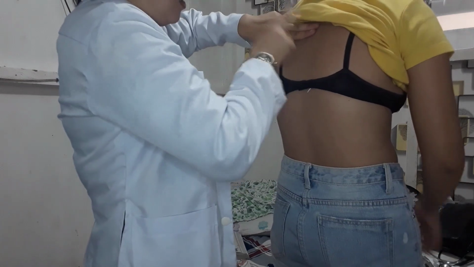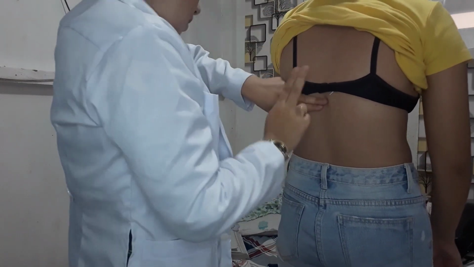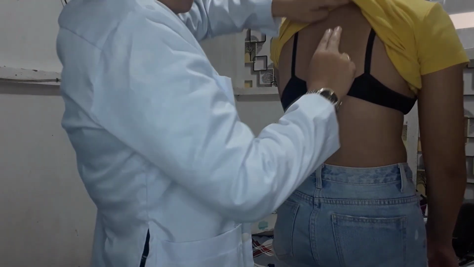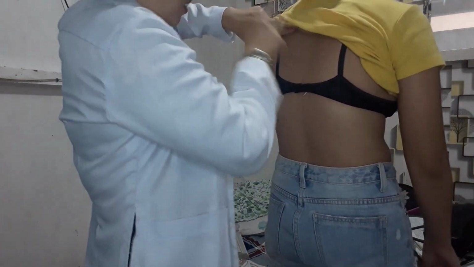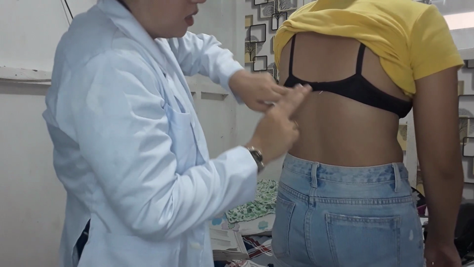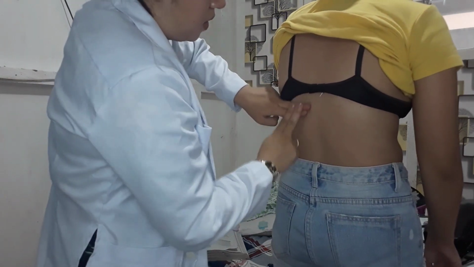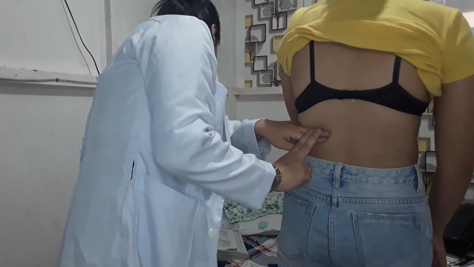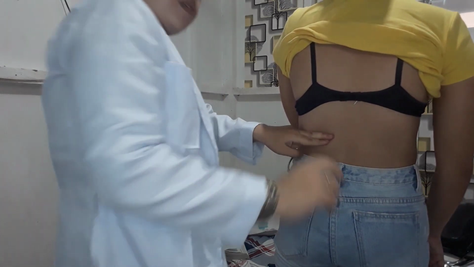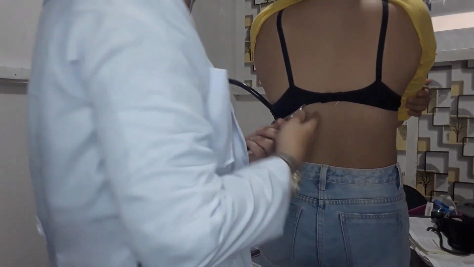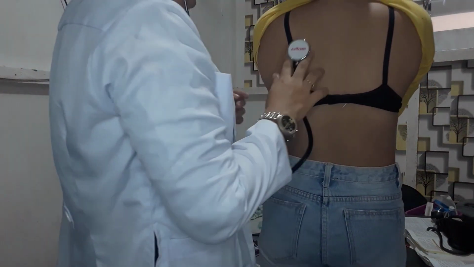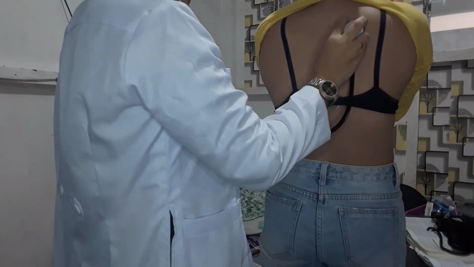Percussing the posterior intercostal space. Test for 2-point discrimination of the client's back. Ask the client to lean forward and exhale. Use the diaphragm of the stethoscope to listen over the apex and external border of the heart. Auscultating the posterior chest.